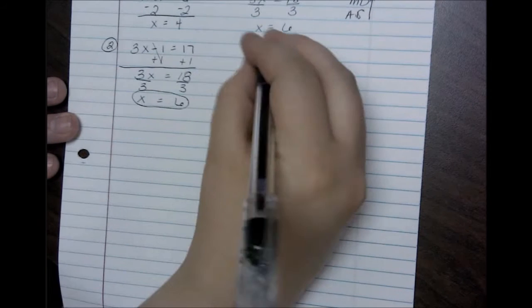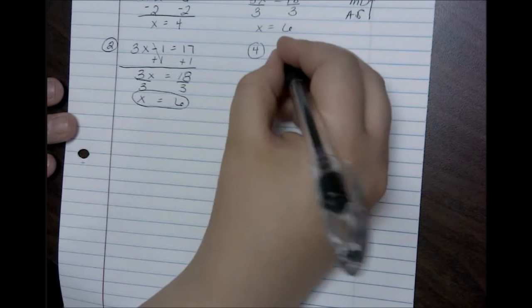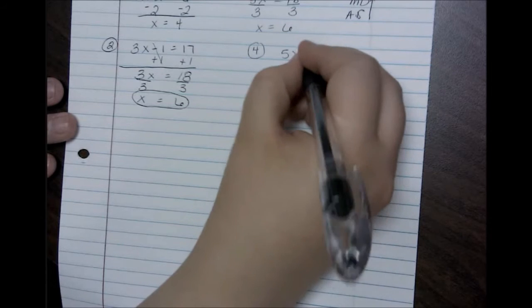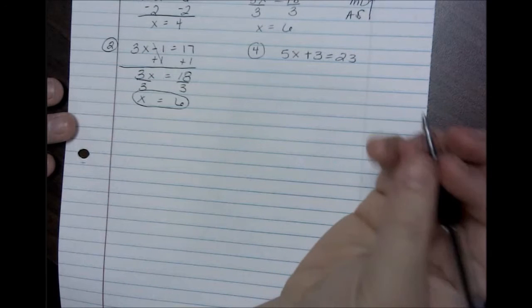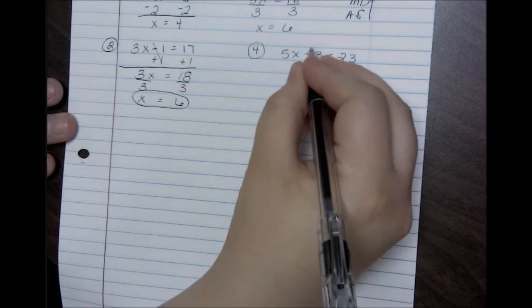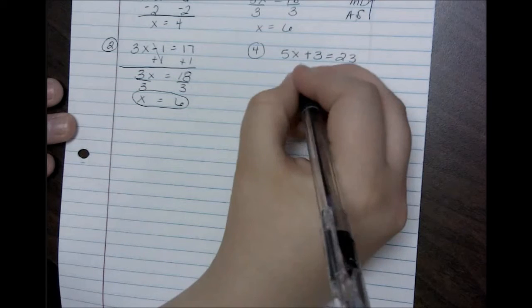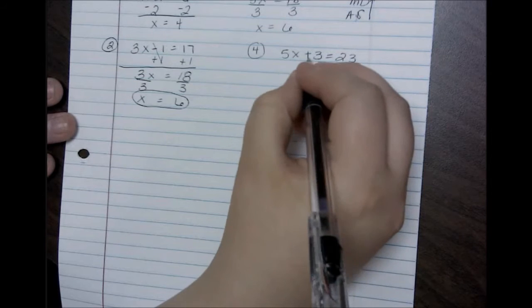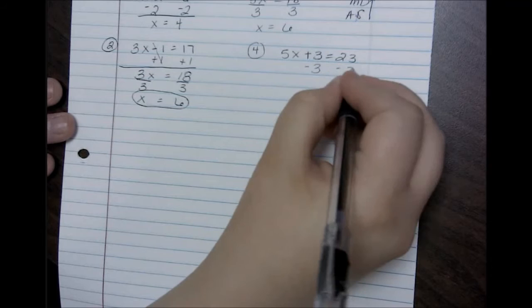Okay, so let's look at problem number 4. I have 5x plus 3 equals 23. So we're going to work with the addition and subtraction first. Like it says here, we do the opposite of the order of operations. So the way we can get this plus 3 to cancel out would be to subtract 3 from both sides.